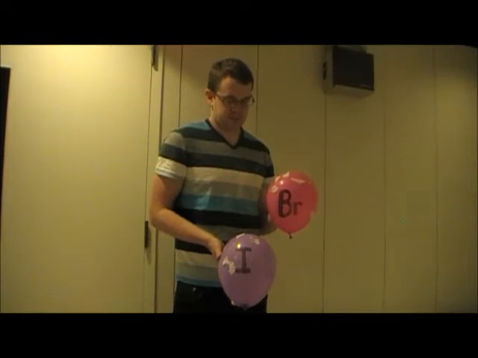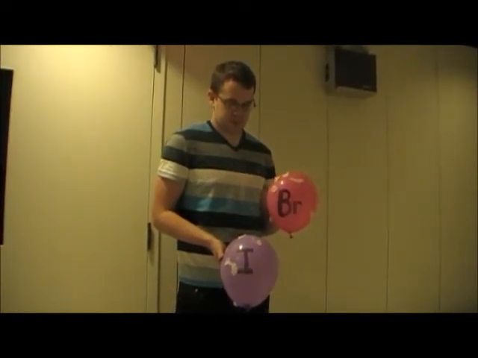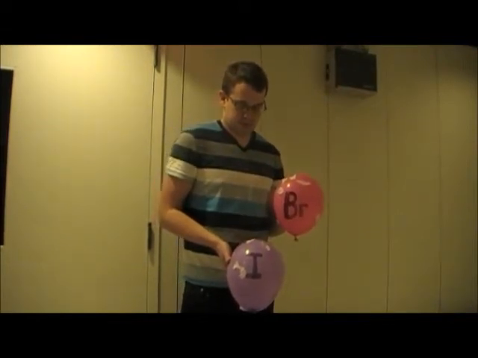The other thing that determines which one is more stable on the atom is size. As you go down the column on the periodic table, the atoms get bigger, and they are more capable of stabilizing the electrons. The white strips on the balloons represent electrons.